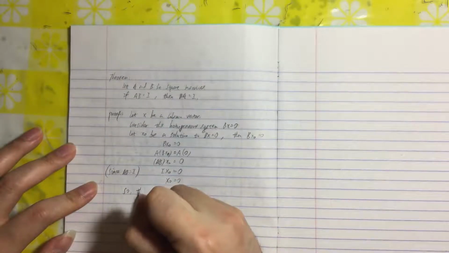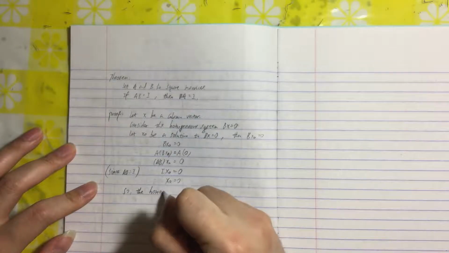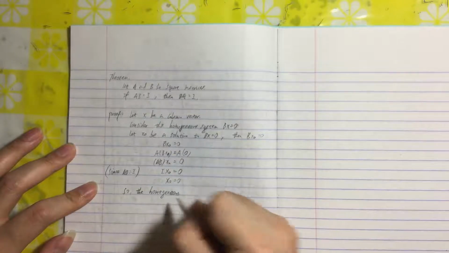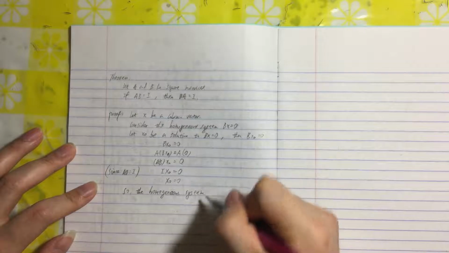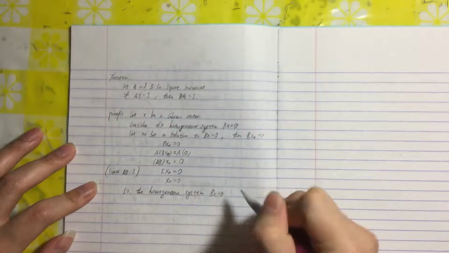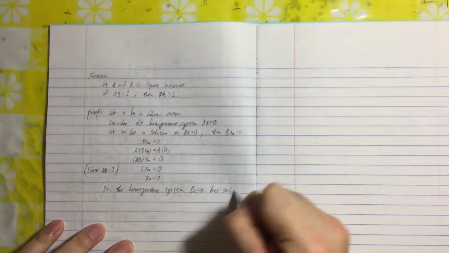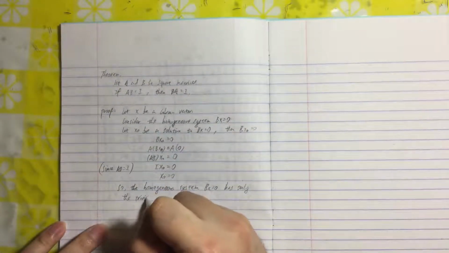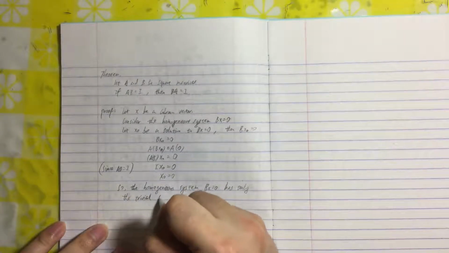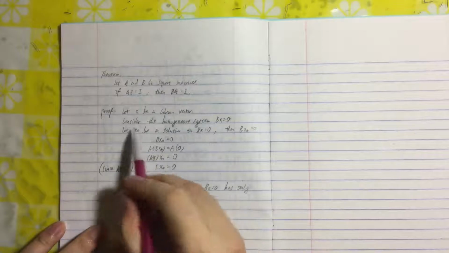So the homogeneous system Bx equal to 0 has only the trivial solution, since every solution is 0.